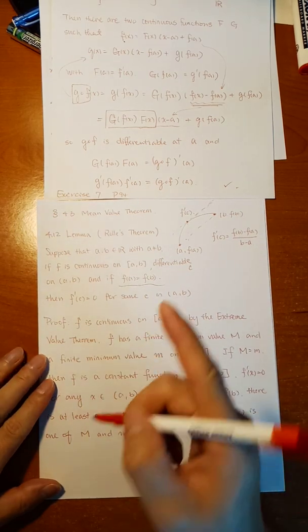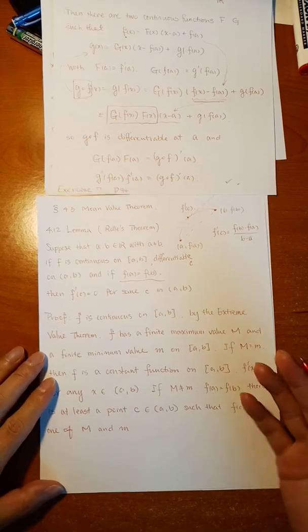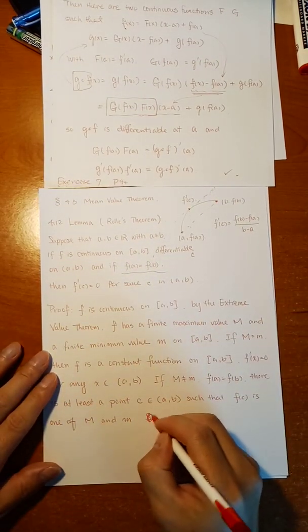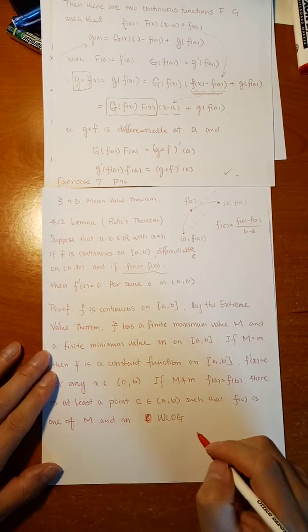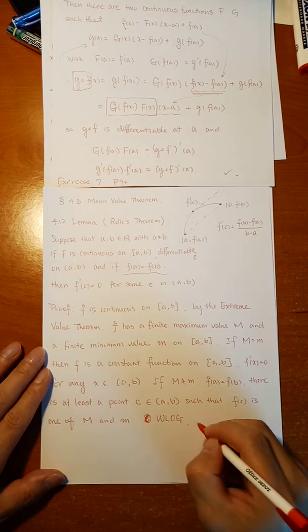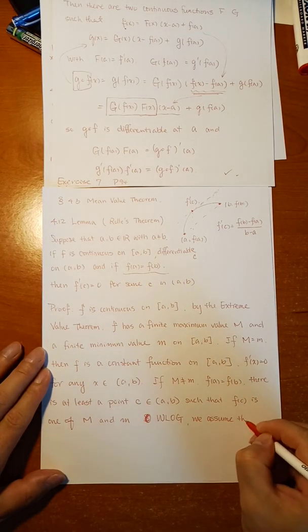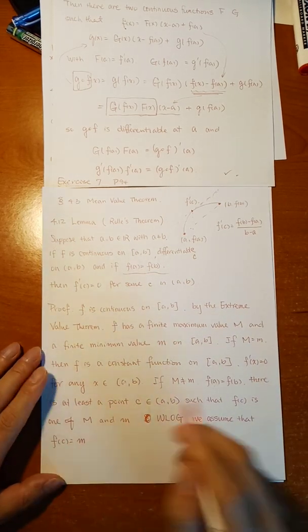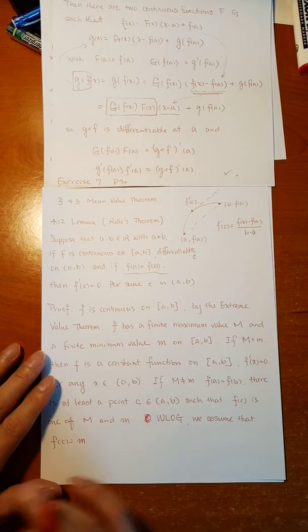So in the textbook it says f(c) is capital M. In my discussion, I will choose the opposite. So we will say without loss of generality, we assume that f(c) is equal to little m, and c is inside (a, b).